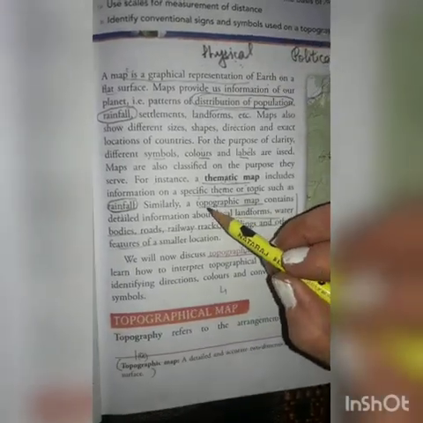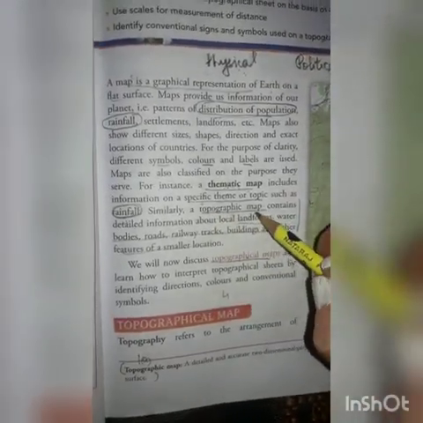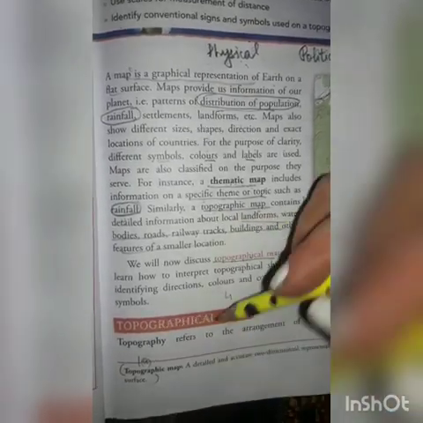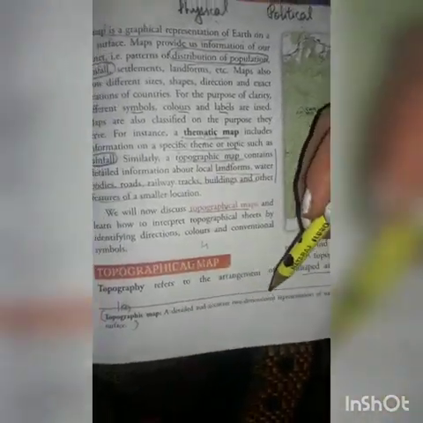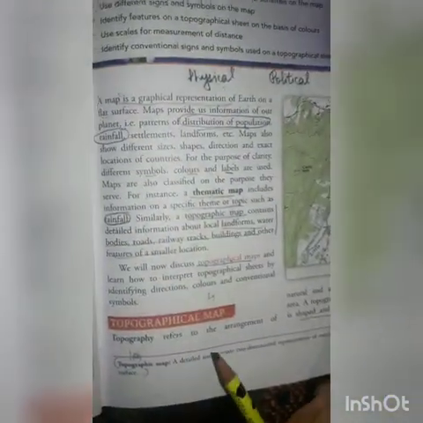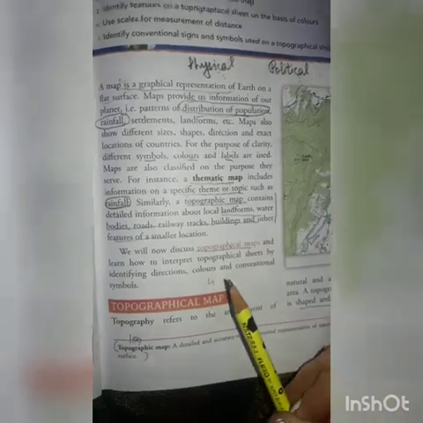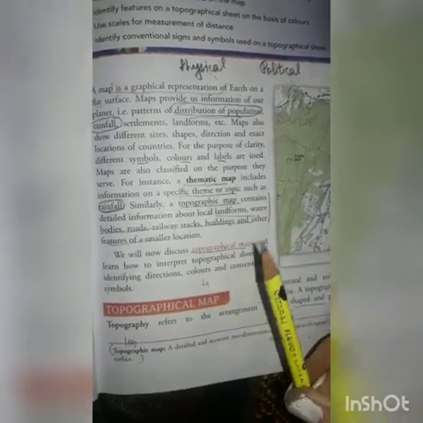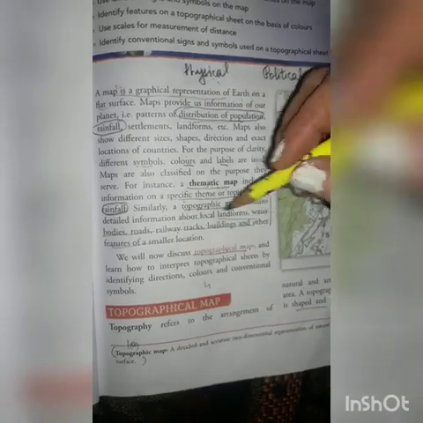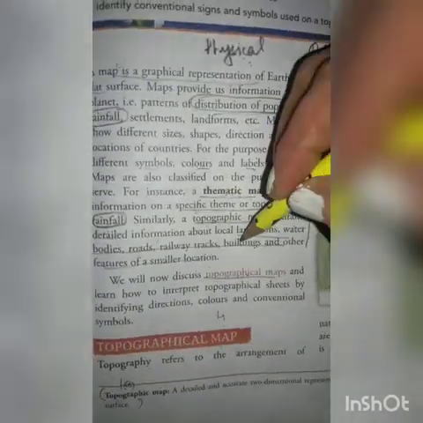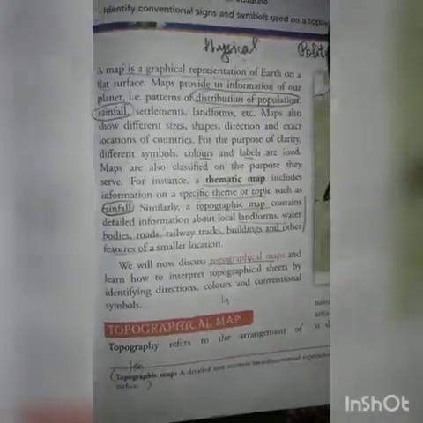Next, the fourth kind of map is the topographic map. Now, what is a topographic map? A topographic map is a two-dimensional representation of natural as well as human-made features on the Earth's surface. It shows both human-made as well as natural features which are present on the Earth. For example, water bodies, roads, railway tracks, buildings, etc. In this chapter, we will be particularly studying the topographical map.